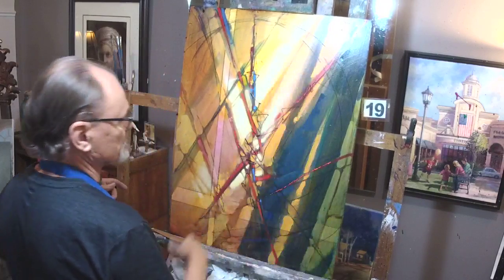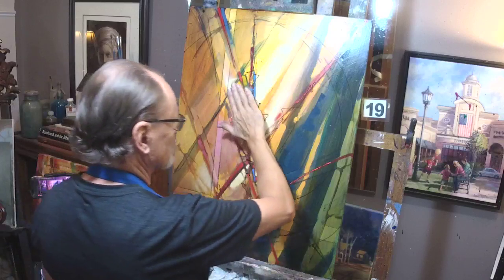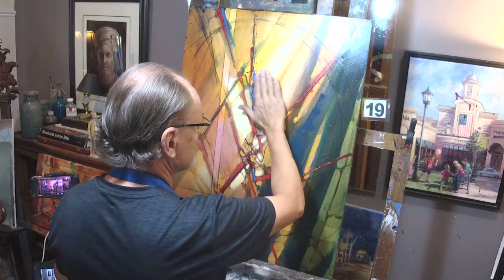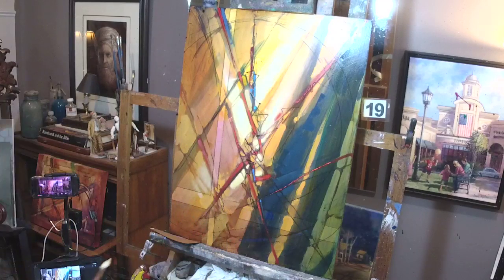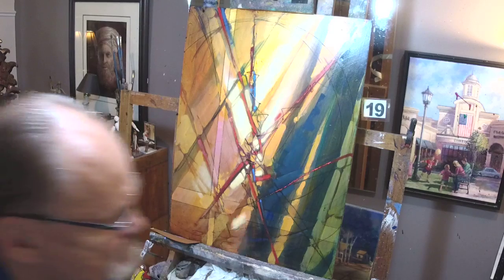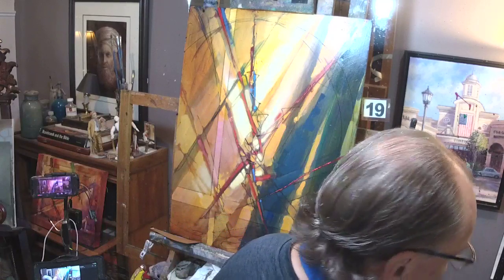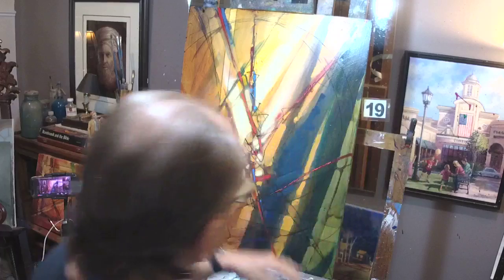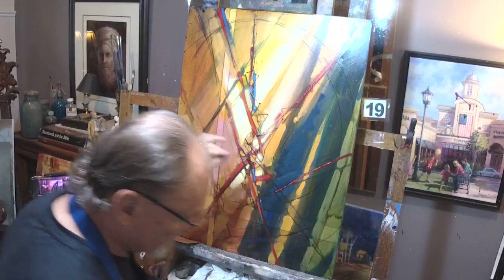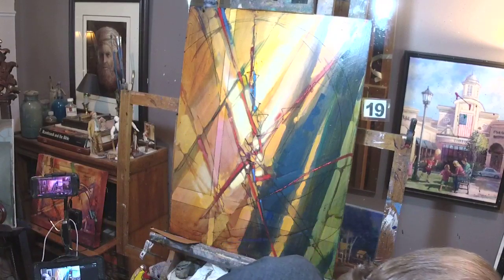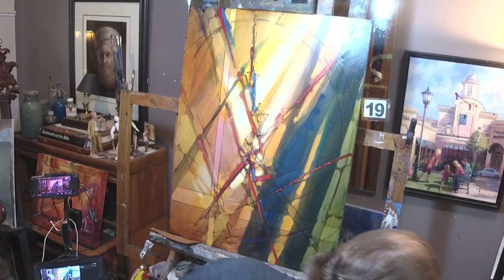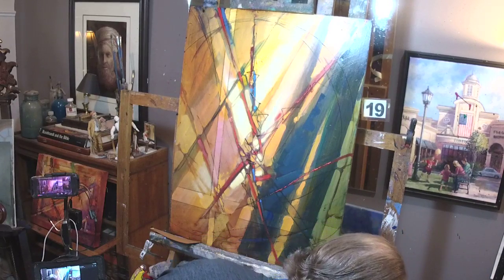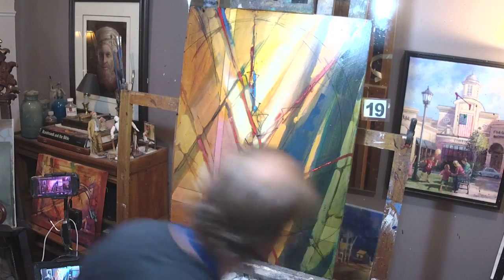One, a variety of texture, the mirror smooth finish that you can achieve with a palette knife, and the variation of opaque color, opaque paint. All right, whew, that took a while, didn't it?